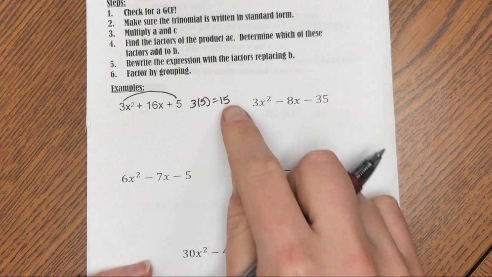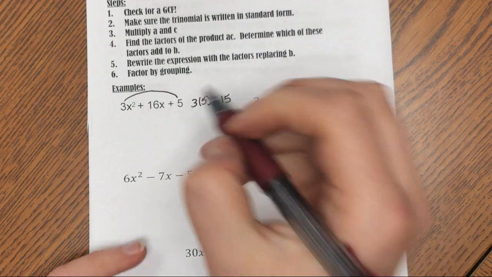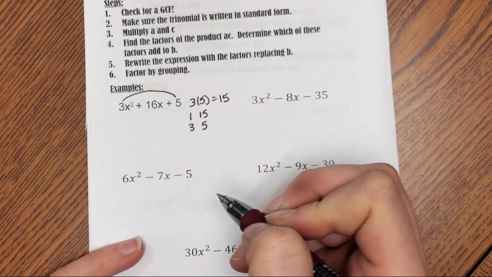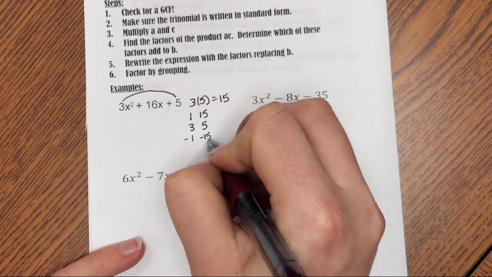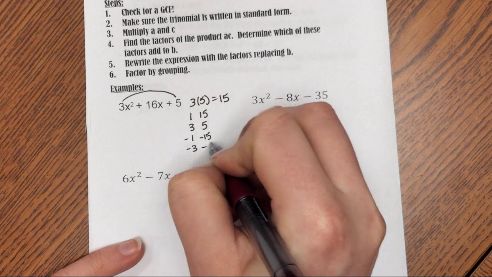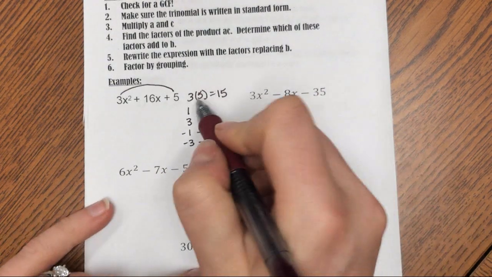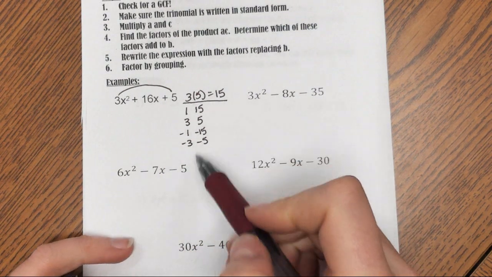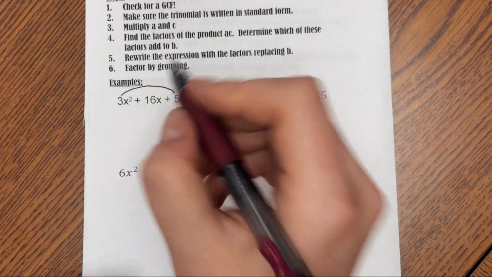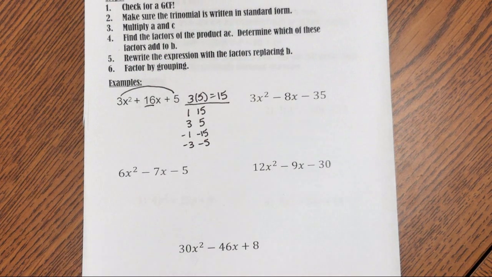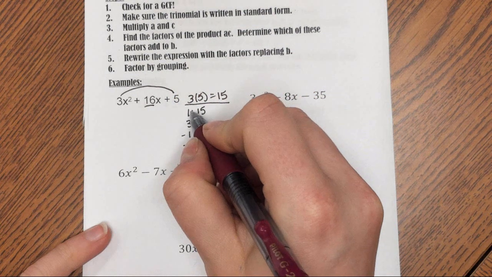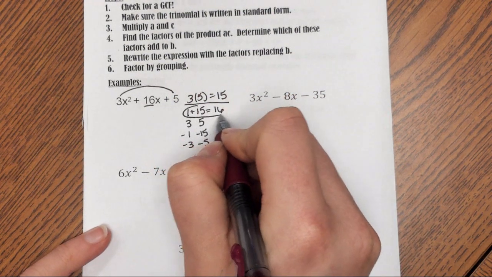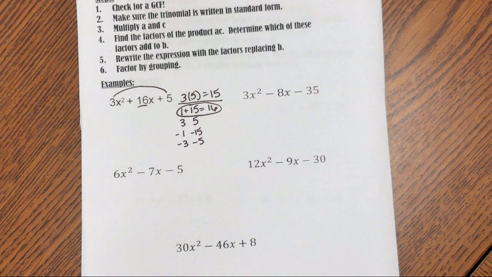So then I'm going to list the factors of 15. So I have 1 and 15. I have 3 and 5. I have negative 1 and negative 15. And I have negative 3 and negative 5. So those are my factors of 15. All right, so I'm going to determine which of these add up to be b. And b is the middle term. So 1 plus 15 is 16. That's what I'm looking for. So the factor pair I'm going to use is that one right here.